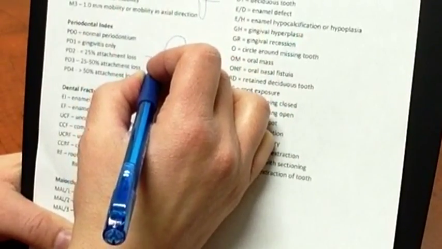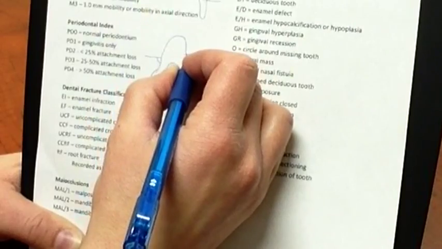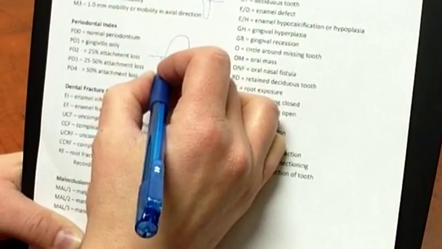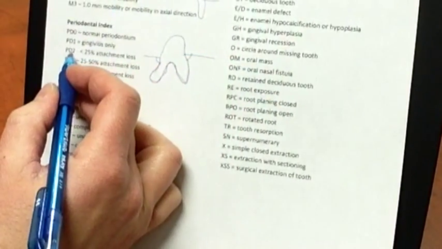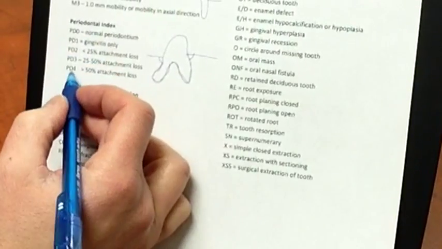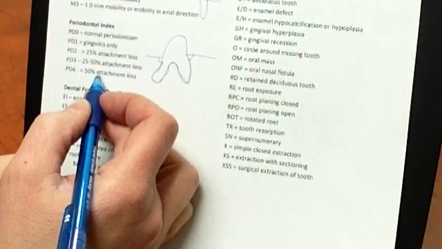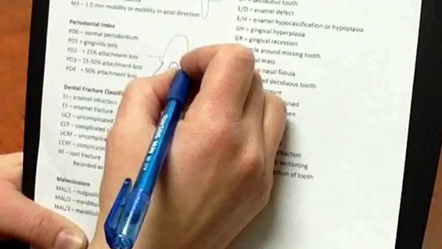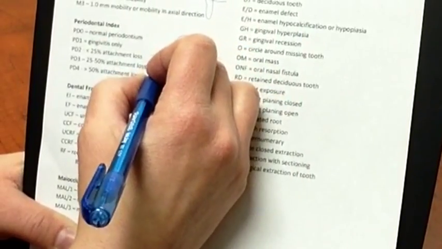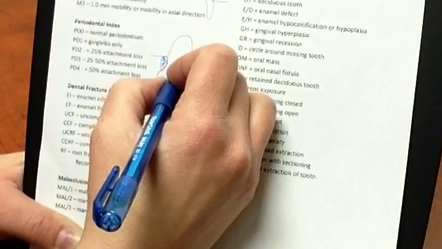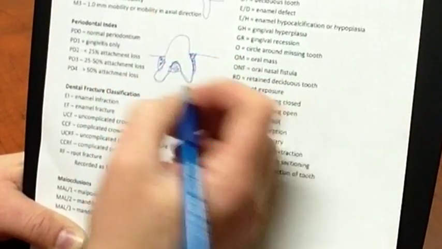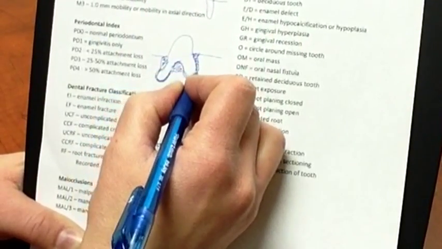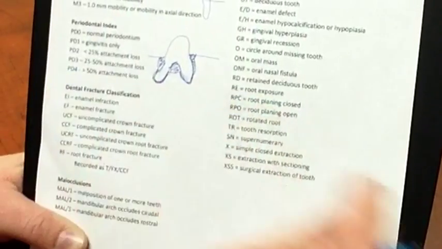If we have loss of less than 25% of the periodontium, so everything is still attached through these areas, we have a periodontal index of 2. If we have more than 50% attachment loss, what that would look like is all of these structures have been broken down, so only the periodontal structures in this area of the root and this area of the root remaining. We've got a periodontal index of 4.